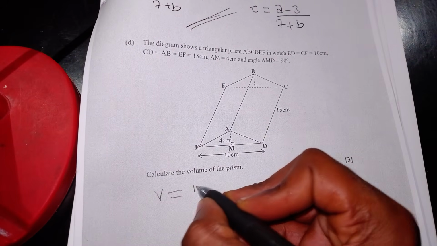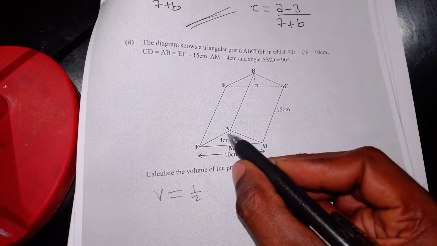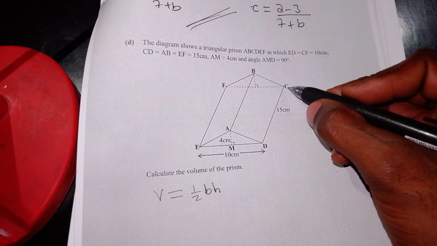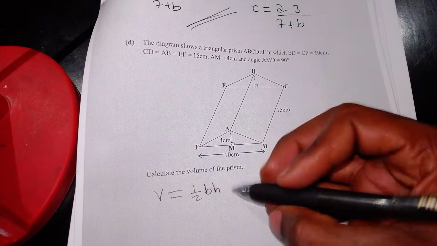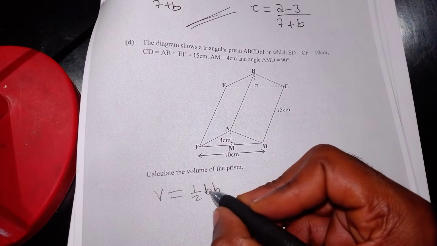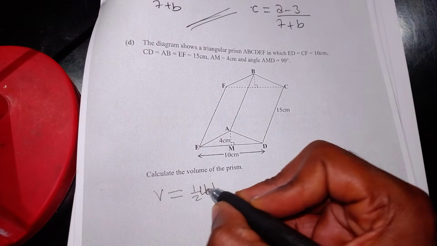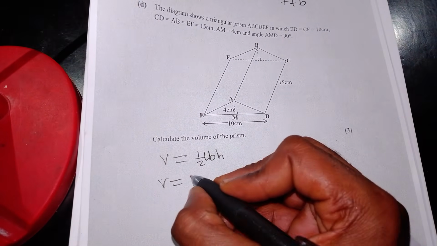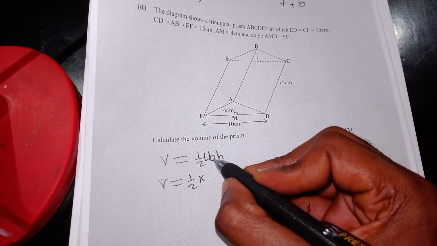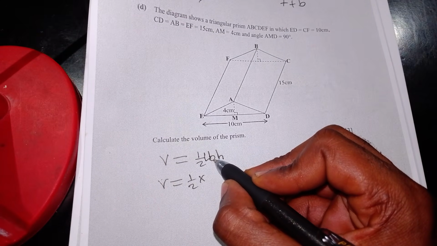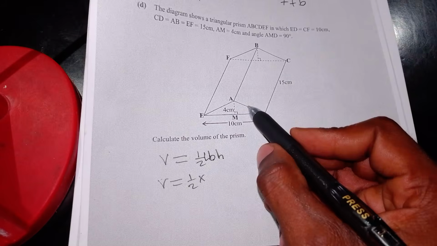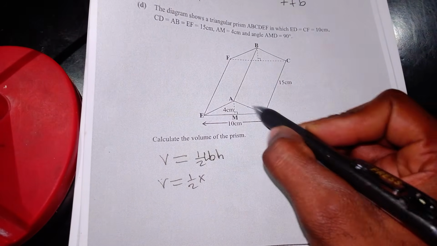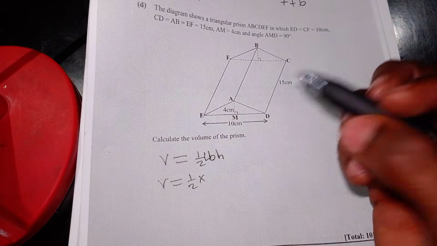So you can say base area, which is the area of the triangular face, is given by half BH, times height. This is the height of the triangle. So you can even use half LBH. It's still okay. So now your volume will be half, and then your L and B must be perpendicular to each other. So in this case, it was even easier because we didn't have any numbers there. So now, to find the base area of this, you can just multiply the two perpendicular sides.